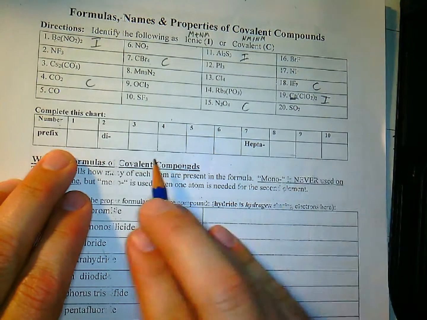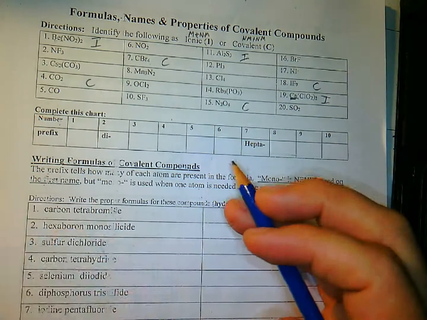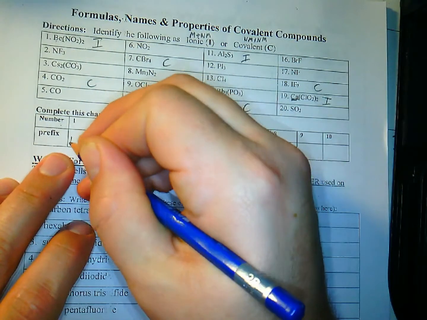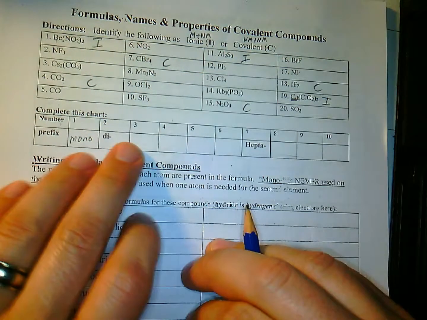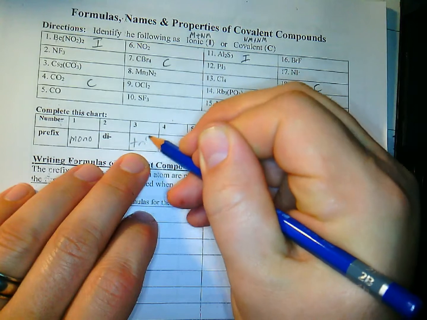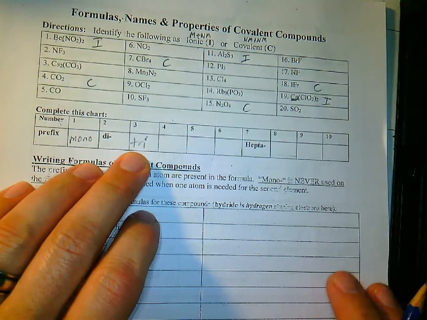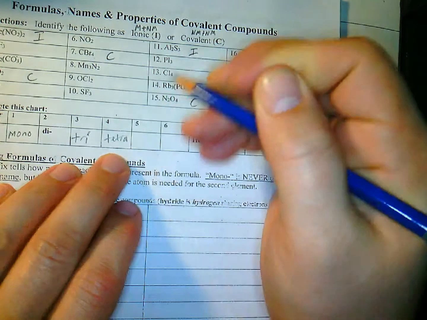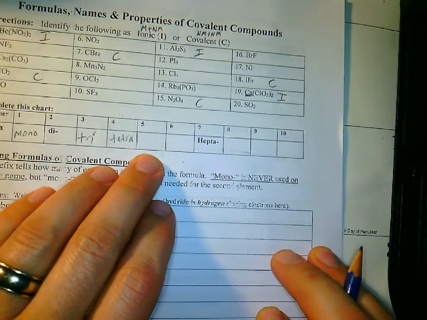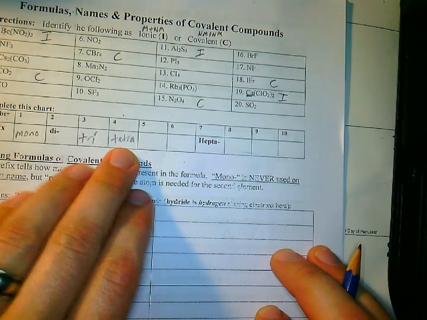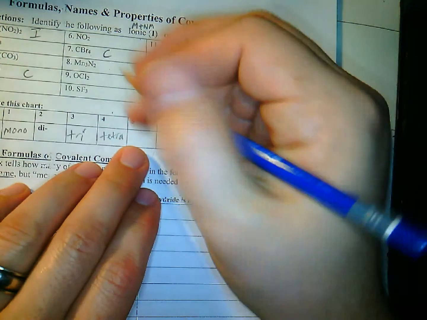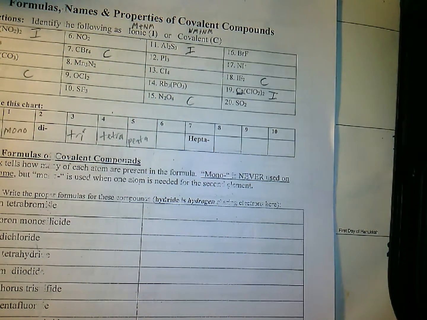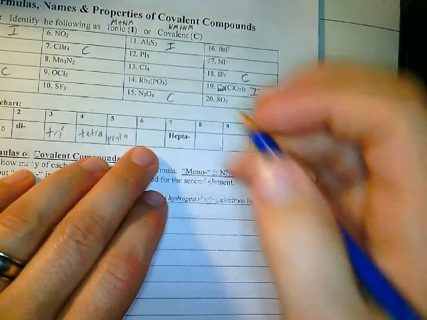Now we have a chart here. This will be in your notes. I'll go through these just real fast because we need them down here on the bottom. So 1 is mono. 3 is tri. Hopefully you try to get this done. 4 is tetra. Like a tetrahedral. Think about math. Triangle, tetrahedral, 3-sided, 4-sided. Penta, like the Pentagon. It's a 5-sided building in Washington, D.C.